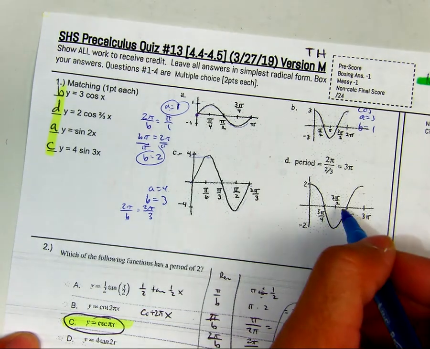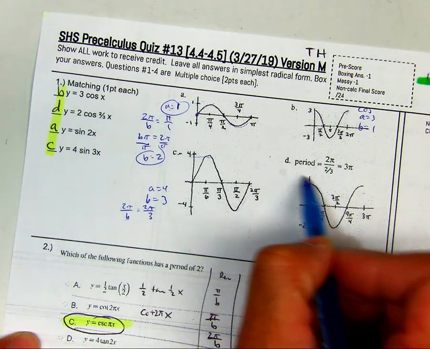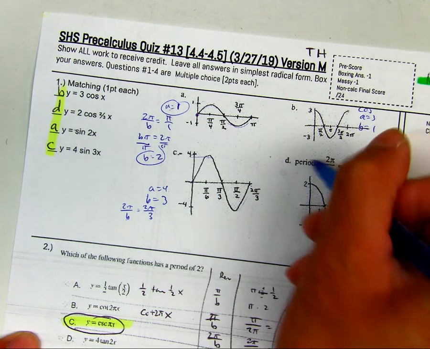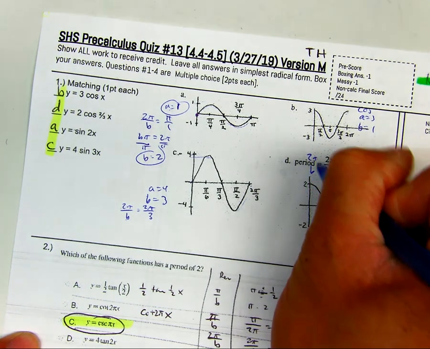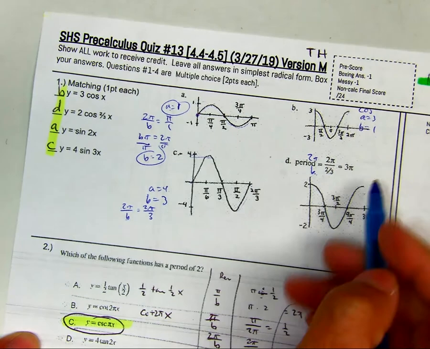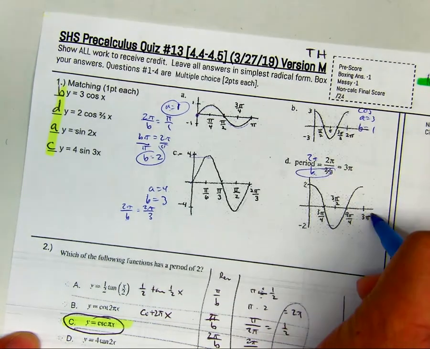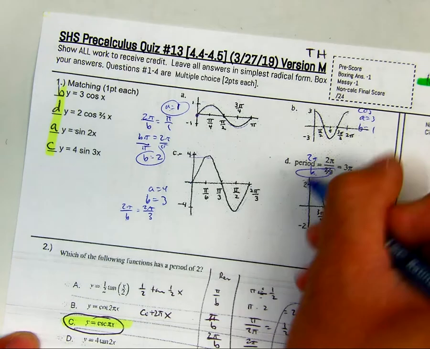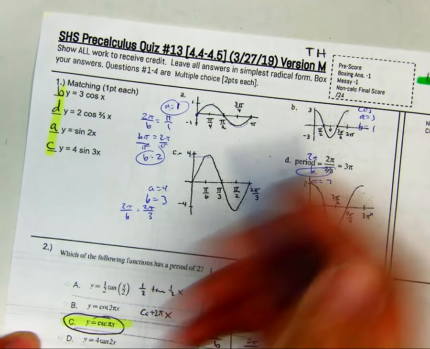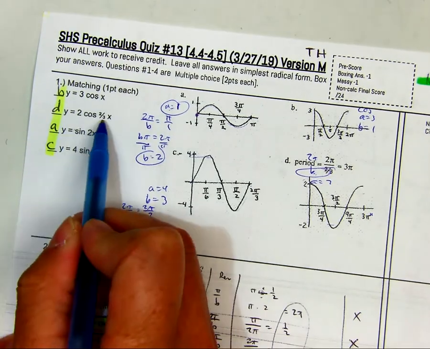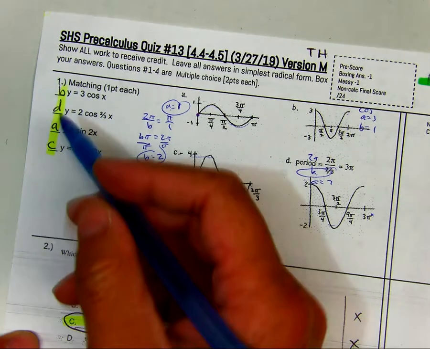And then this one over here, I left this portion out to show you that if your period is 2 pi over b, my b value is actually 2/3 because this graph finishes by 3 pi. And my amplitude is 2. So the only one that has 2 and a b value of 2/3 is choice D, 1 point apiece.